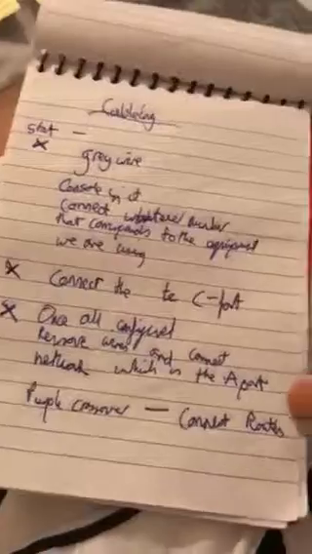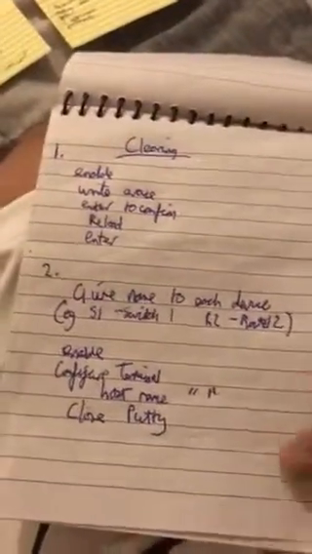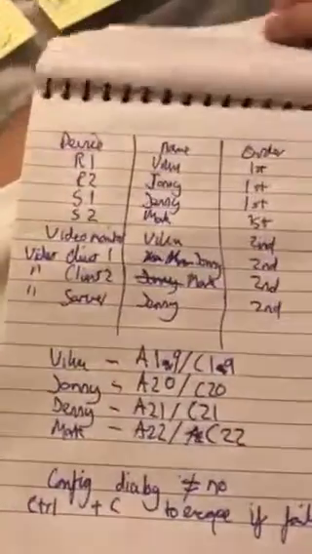Then we went through the cabling, what we do for cabling, that sort of thing. We then went on to clearing the system first, obviously, because you have to make sure it's clean and everything you enter is new. Also, you've got to enter a note at the start. Commands and that sort of thing, and then basically just got more notes.